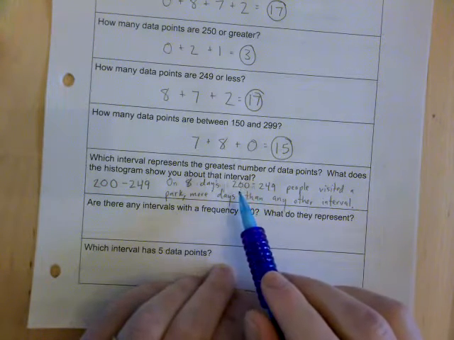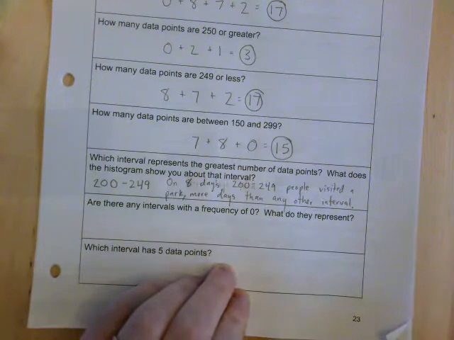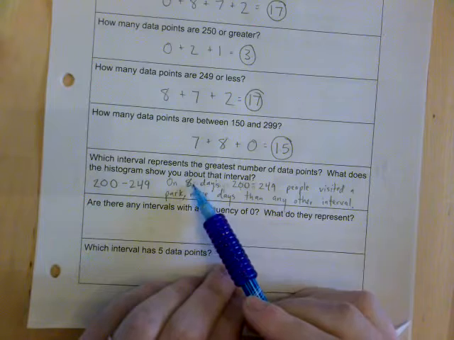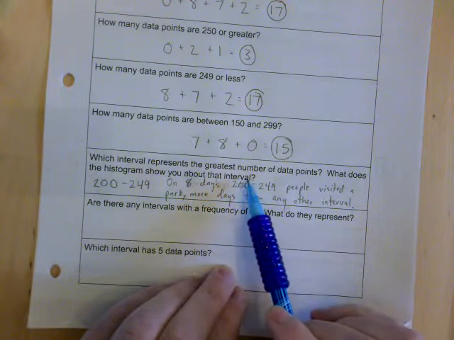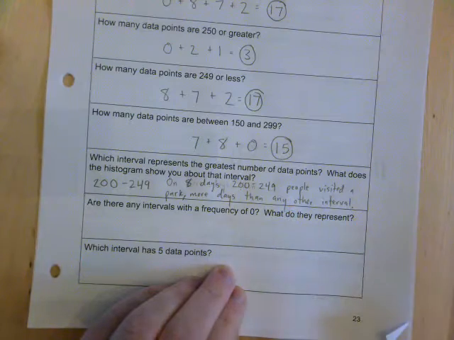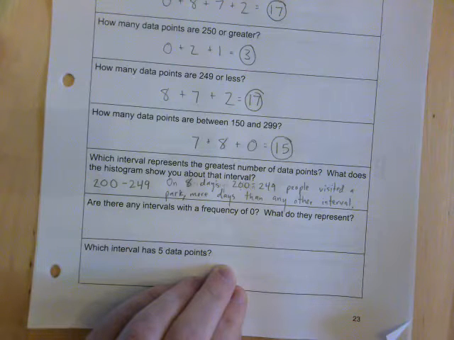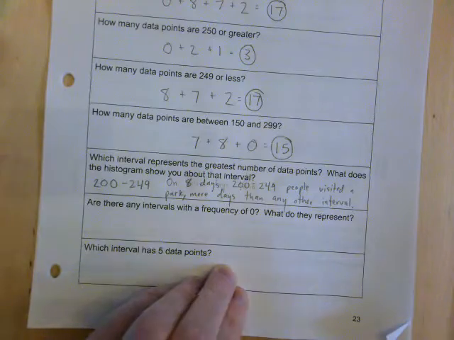For you to be able to say, like, on most days this many people came, it would have to be more than half. This is less than half of the days. So it just means the number of visitors came up in this interval more than any other interval. Doesn't mean it came up the most, or on most days this happened. It's just more than others.